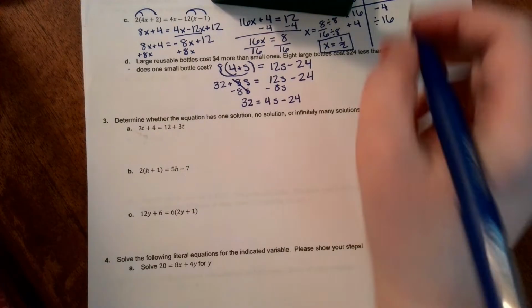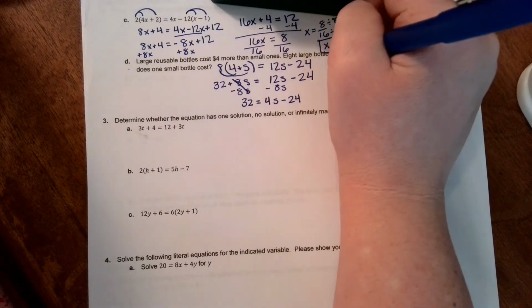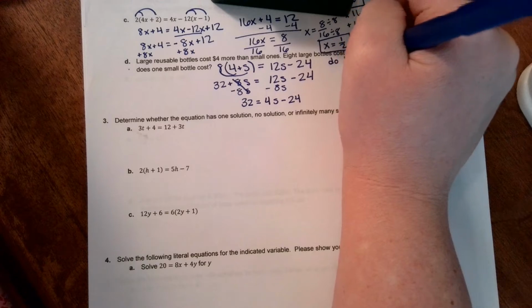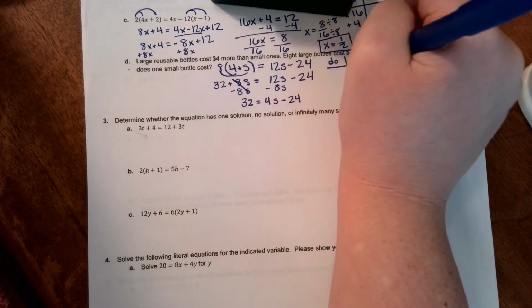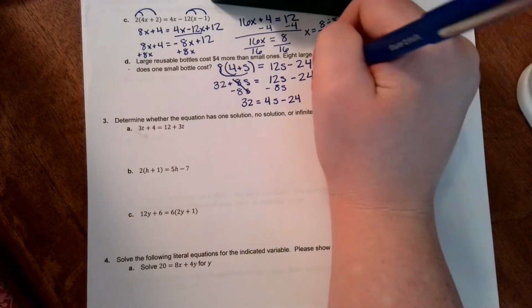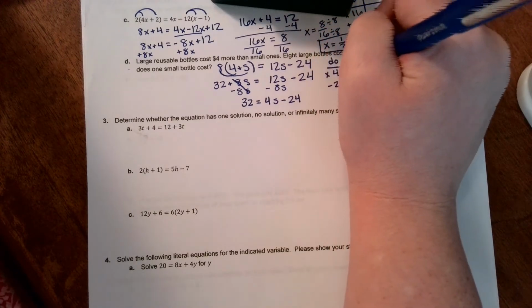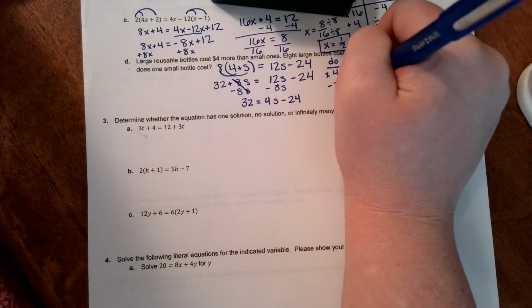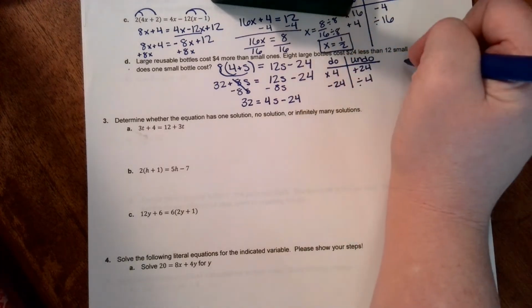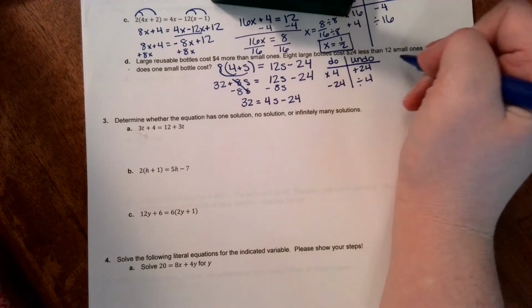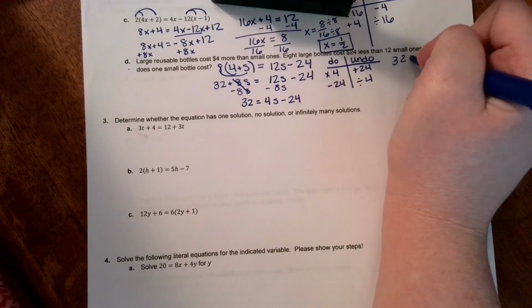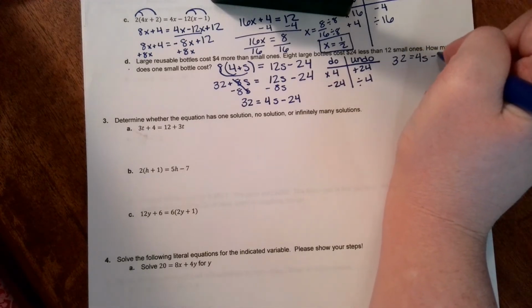Okay, so we do our do and undo list. So what am I doing to s? I'm multiplying by 4 and subtracting 24. So to undo that, we'll add 24 and divide by 4. Okay, so we'll do that over here. So we have 32 equals 4s minus 24.